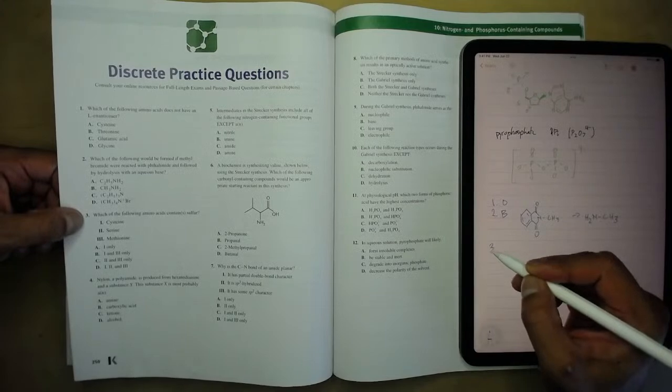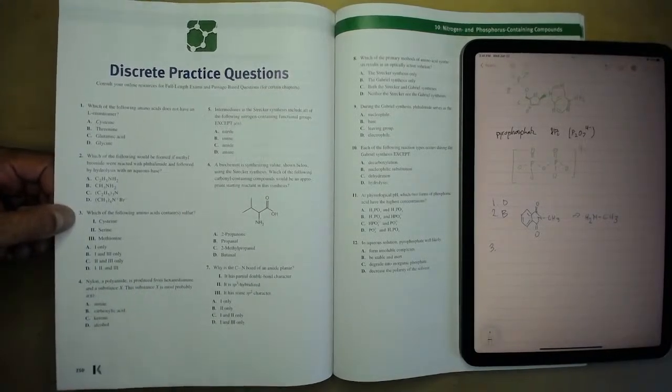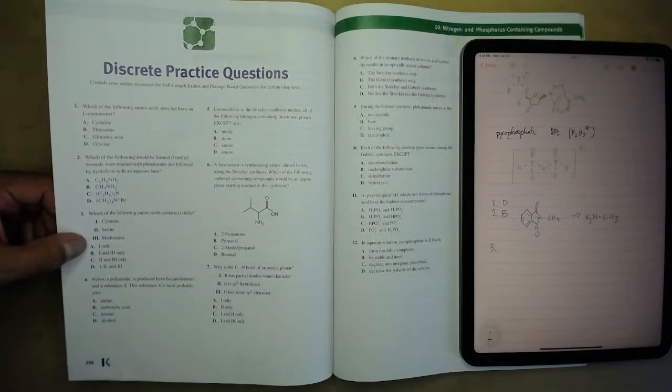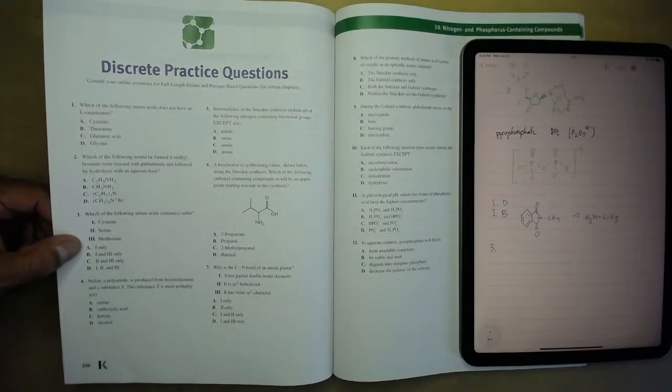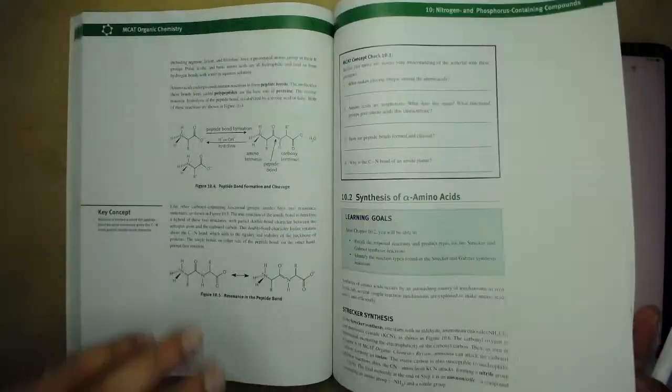All right, 3. Which of the following amino acids contains sulfur? Cysteine, serine, methionine. I think just methionine, because that's the only one that they said. But that's not an option, so one of the other ones has it too. Does serine also have it?